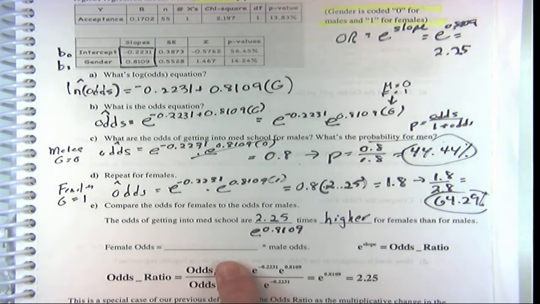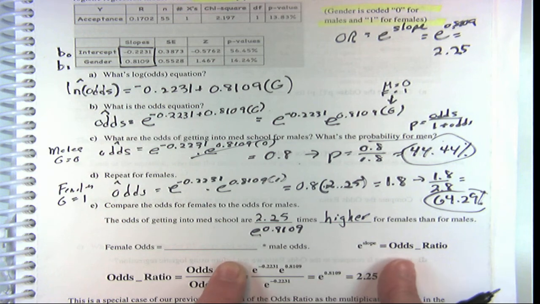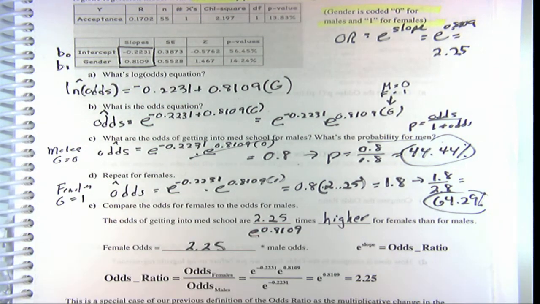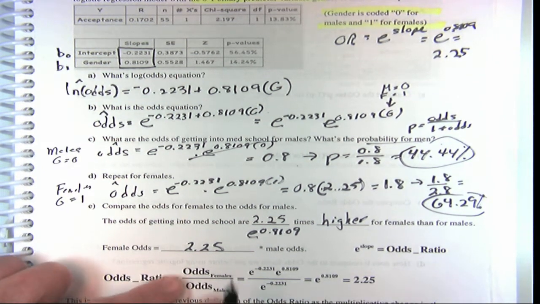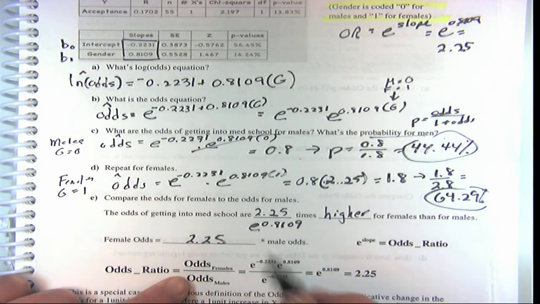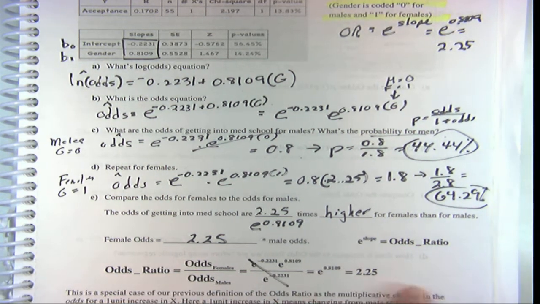All right, female odds equals 2.25 times the male odds. And you can see the odds ratio is just the ratio of their odds of females to males. And you can see these cancel out, and that's what you get.